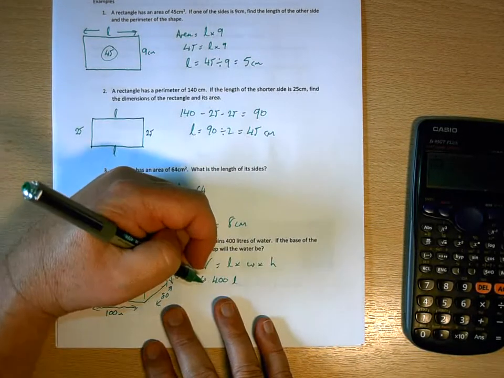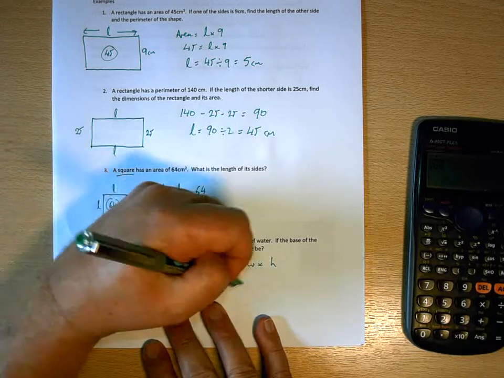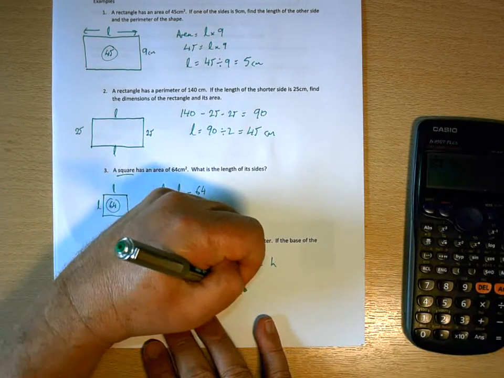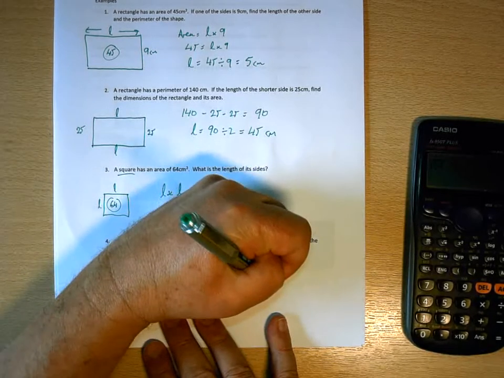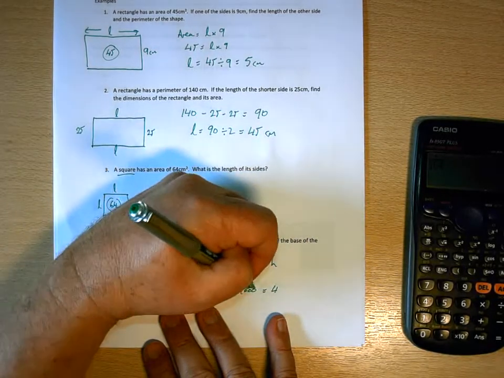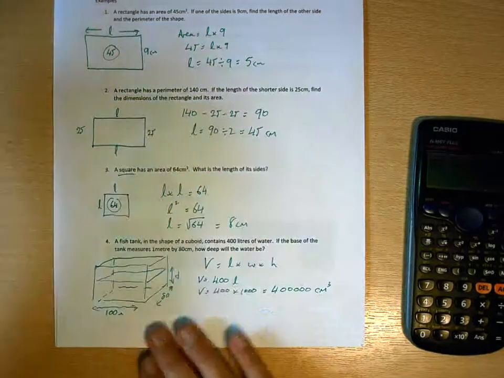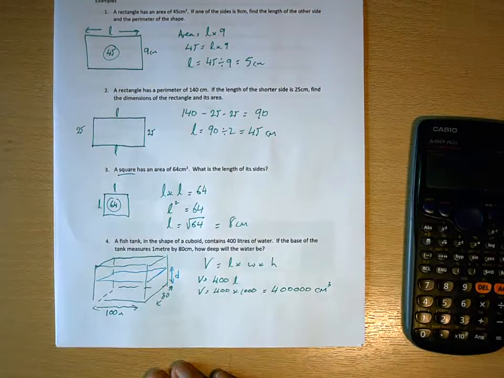To turn that into cubic centimetres, I know 1 litre is 1,000. So 400 times 1,000 equals 4 followed by 5 zeros. So I've got 400,000 cubic centimetres volume.